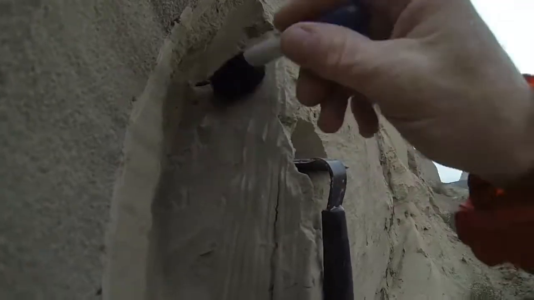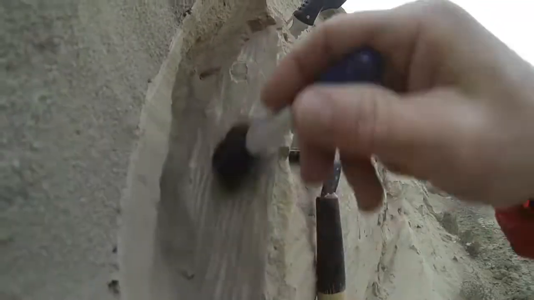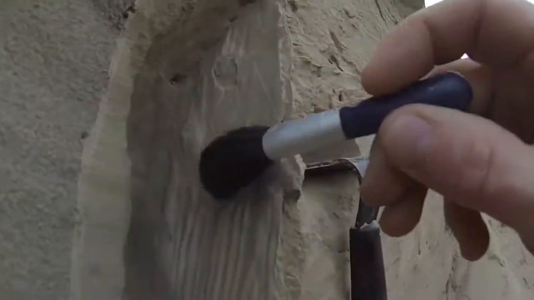I use one of these makeup brushes. It's embarrassing asking for these at the makeup counter, but I do it. I do it for science. I say I need a women's face makeup brush for science.